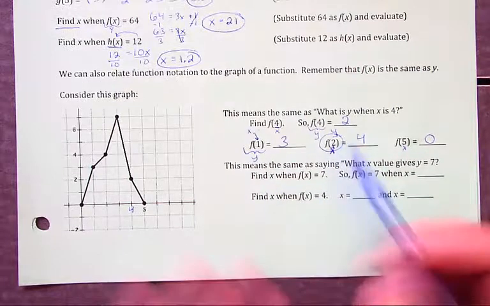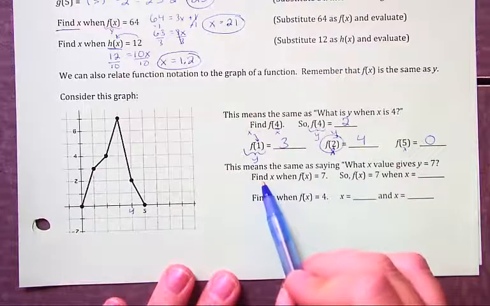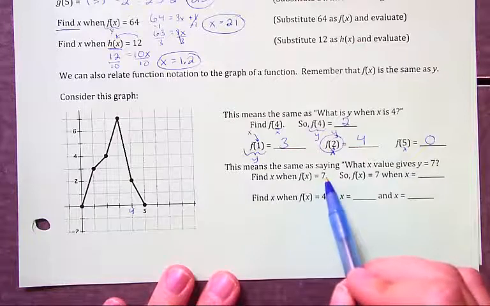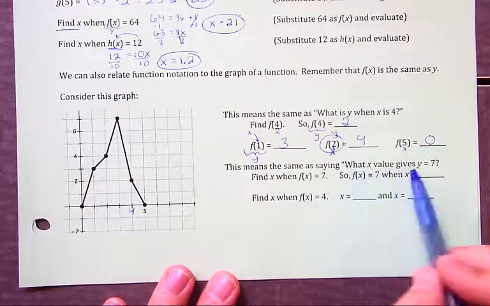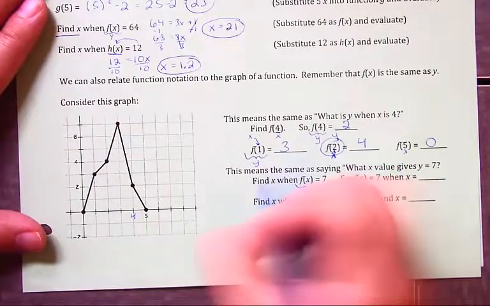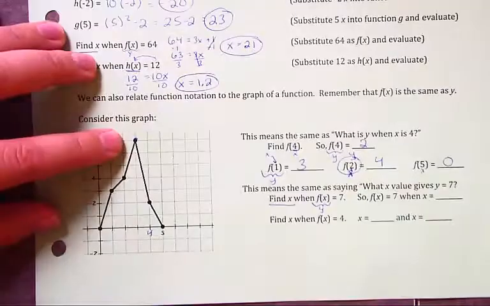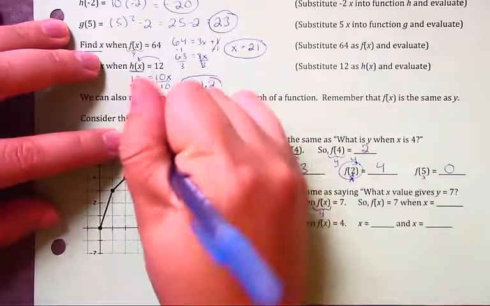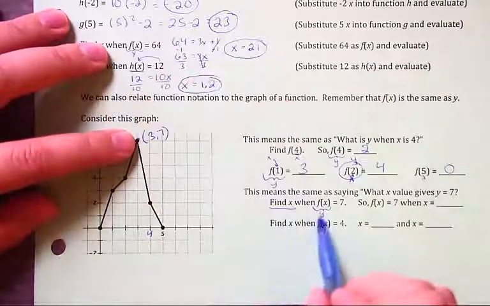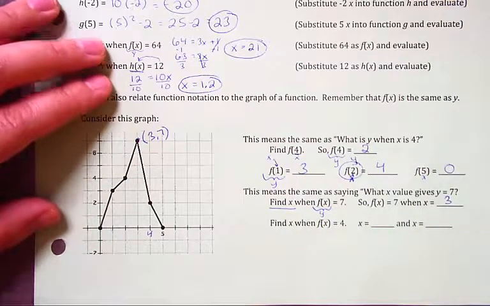Now down here, let's try it the other way. This means if we want to find x when f of x equals 7, what we're really saying is what x value gives you y equals 7. So we know that y is 7. We want to find x. So here's when y is 7, way up here at the top. And that is the point (3, 7). So when y is 7, x is 3.